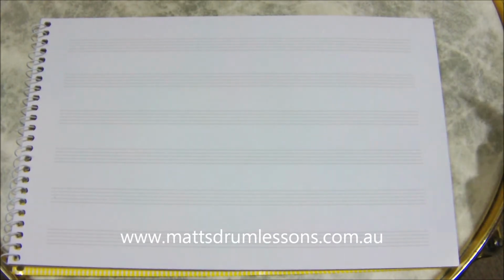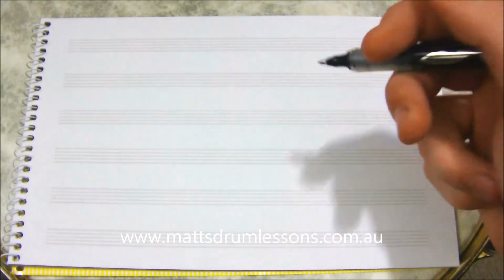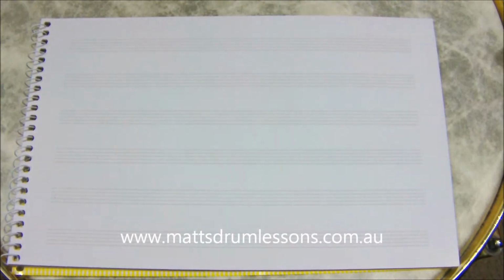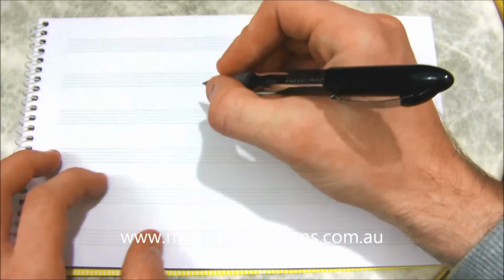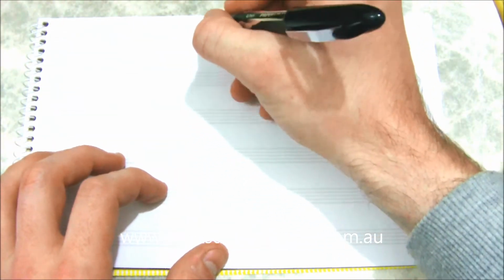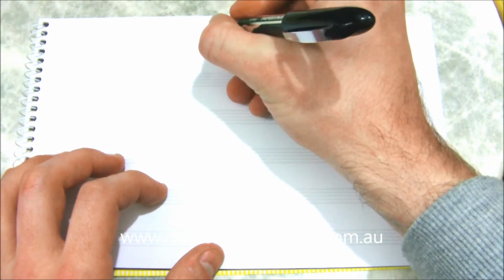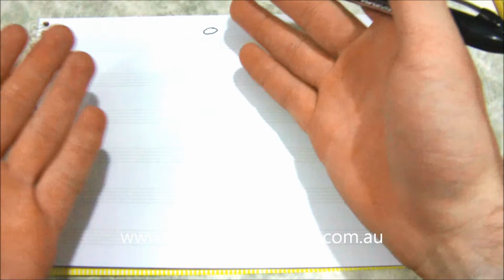So a lot of students are trying to learn the names of the notes and how to remember them. And I found a really simple way, which I think is easy to remember. So let's start with the whole note. Let's just draw it at the top. Now I always say it looks like a hole, so it's called a whole note.